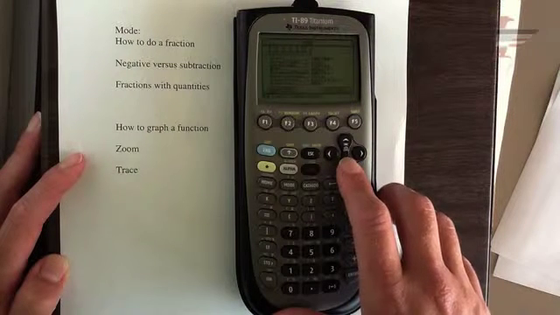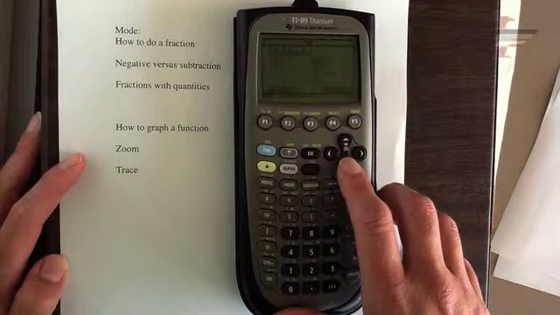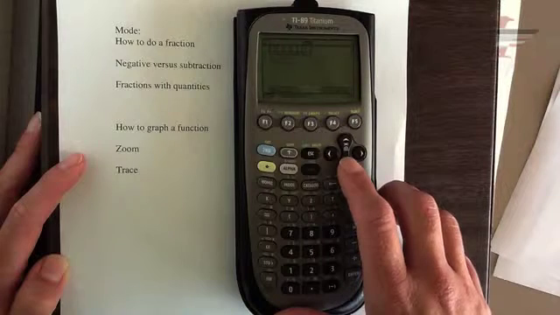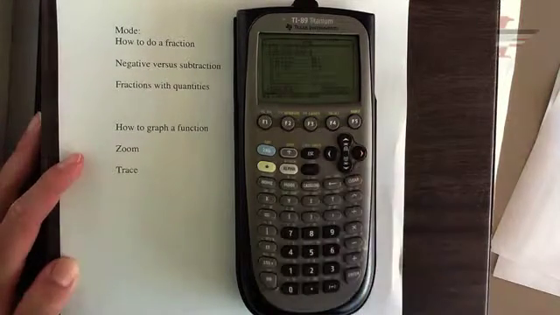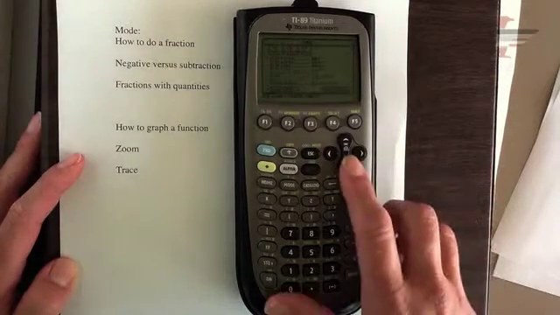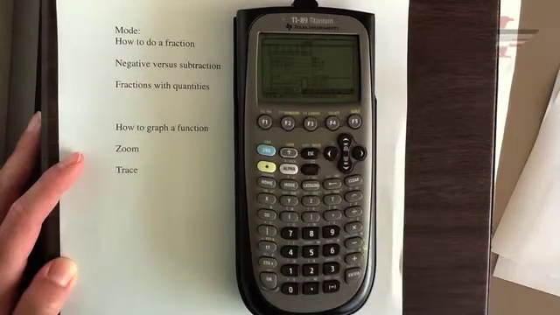Let's see, if you go down to, there we go, exact approximate, and feel free to pause this video at any time too. So exact approximate, you have the options to be in automatic mode, exact mode, or approximate mode.